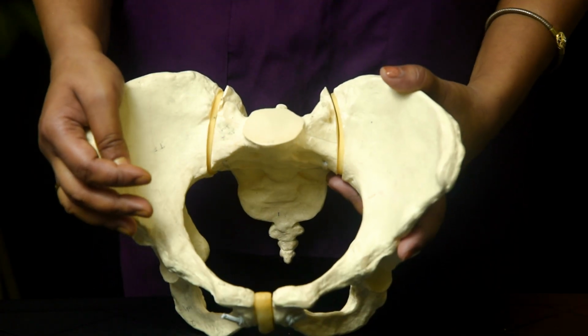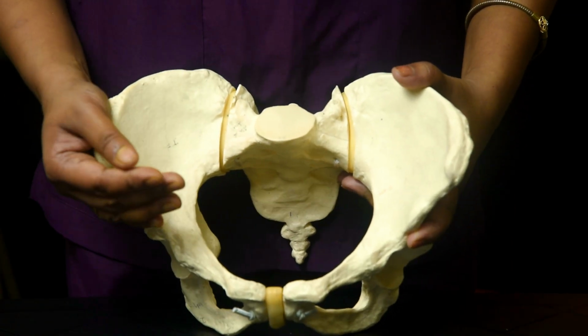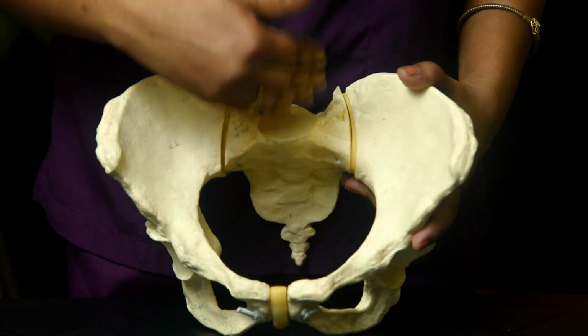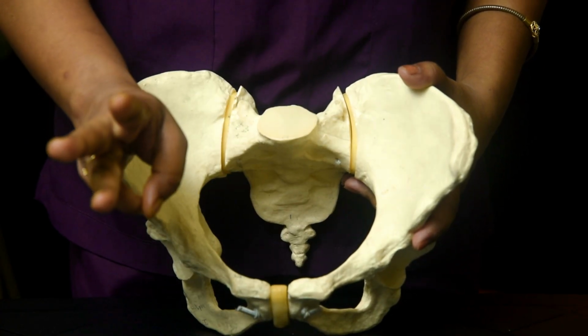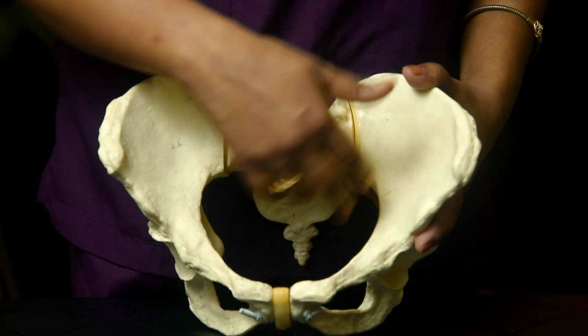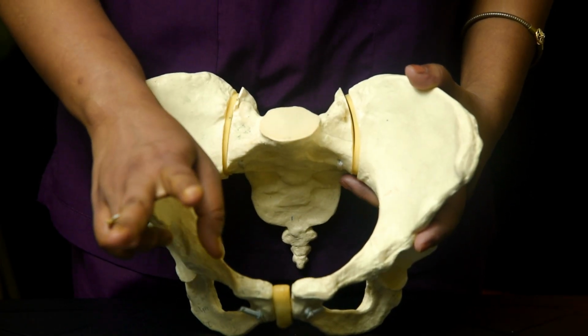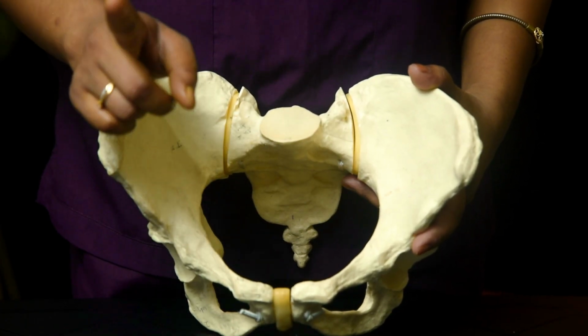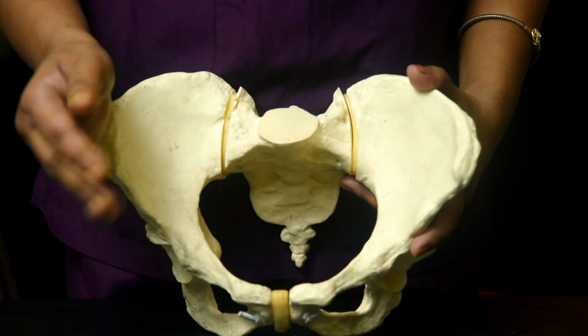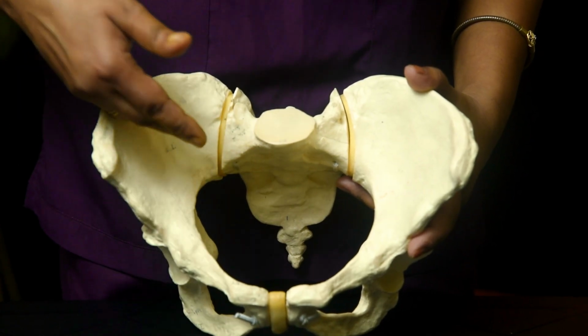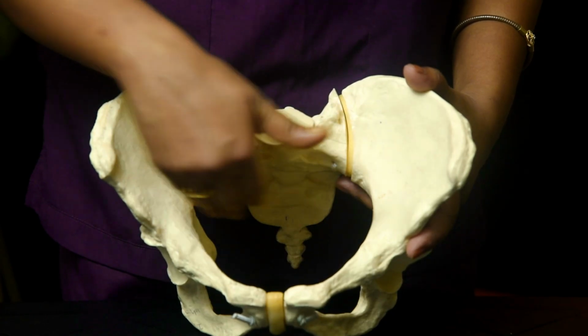So here I have discussed the diameters of the pelvic brim. That is the anteroposterior diameter, where there are 3 diameters. There are oblique diameters, of which 2 are clinically significant, and the sacrocotyloid is important in case of flat pelvis. And the transverse diameter in the pelvic brim.